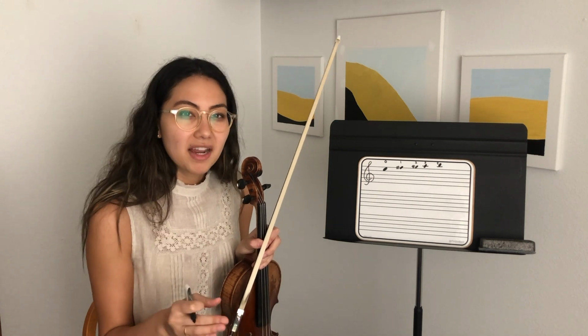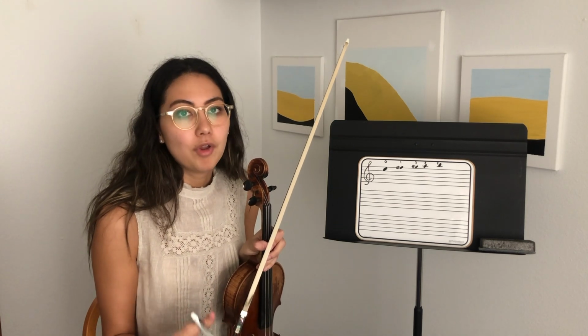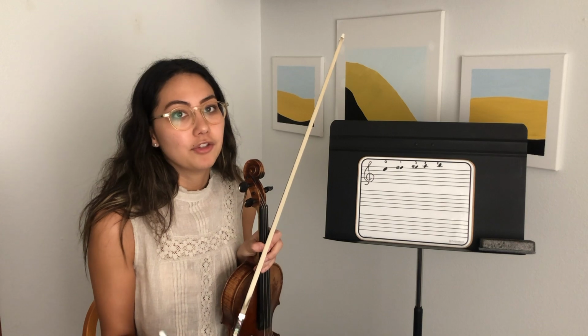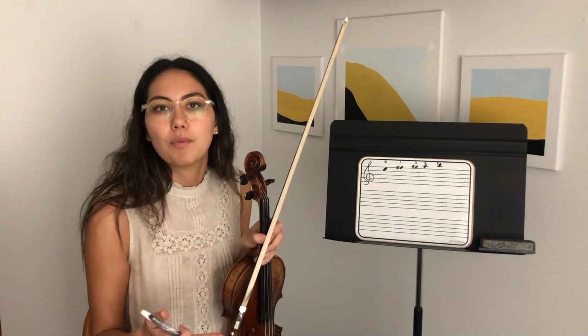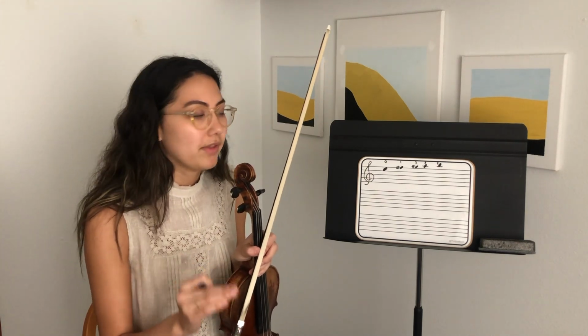But if you've been studying for a little bit longer now, there are probably other notes on the E string that you've discovered or run into. So we'll talk about those.